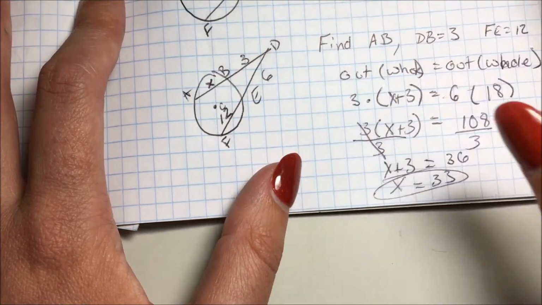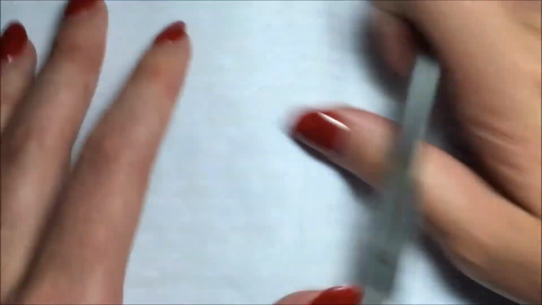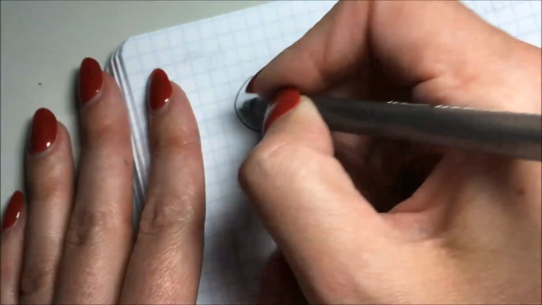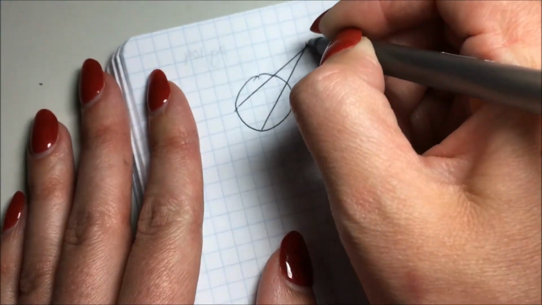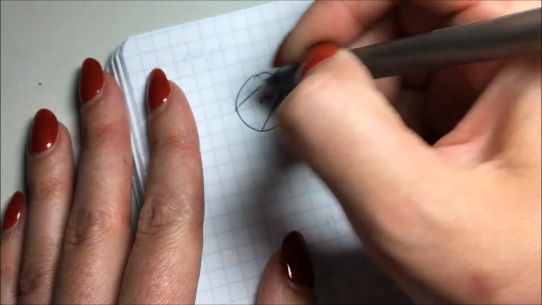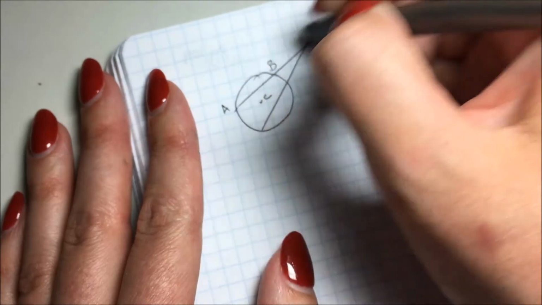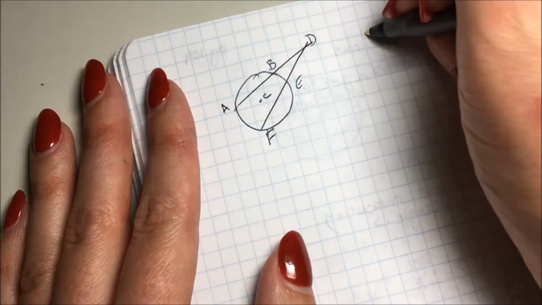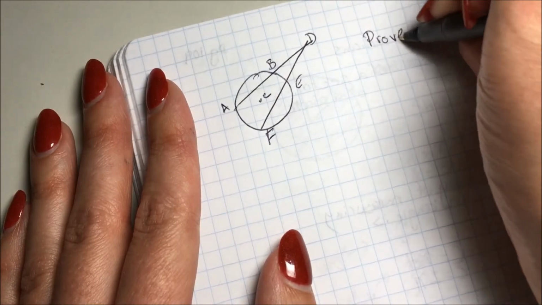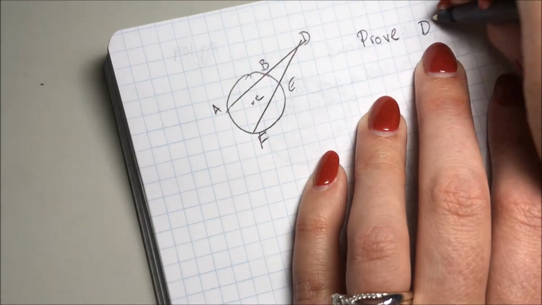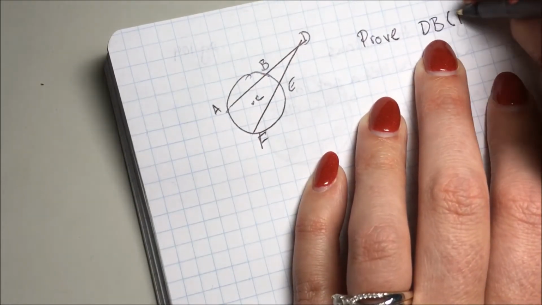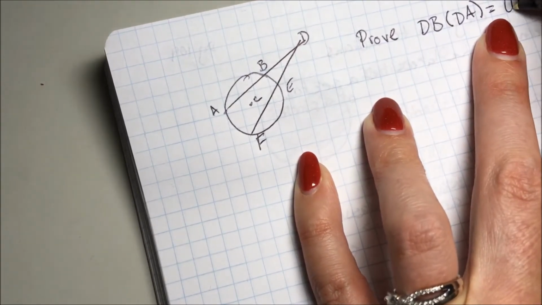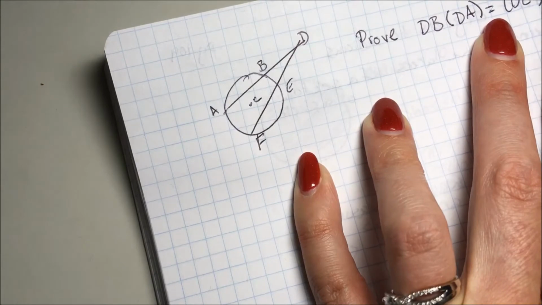Okay? Now, if I come back to this and look at this theorem about my secants, that the outside times the whole equals the outside times the whole, how would I prove that DB times DA equals DE times DF?